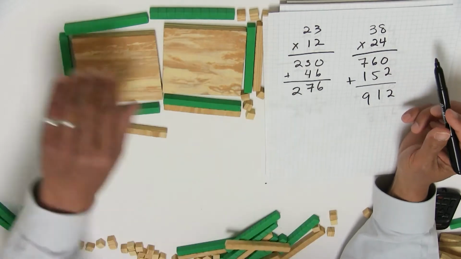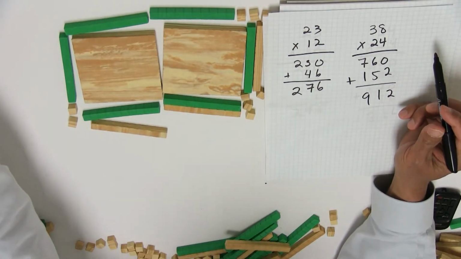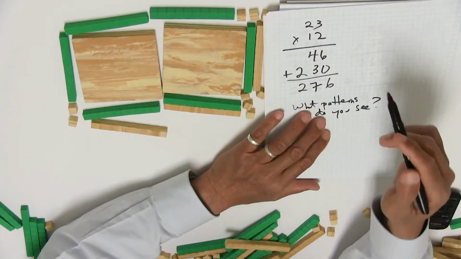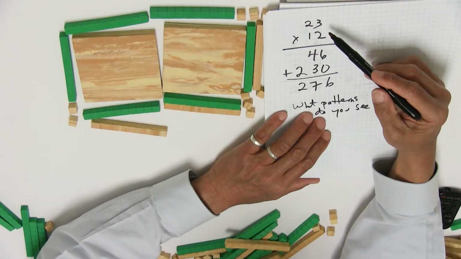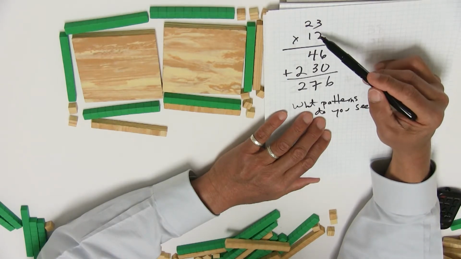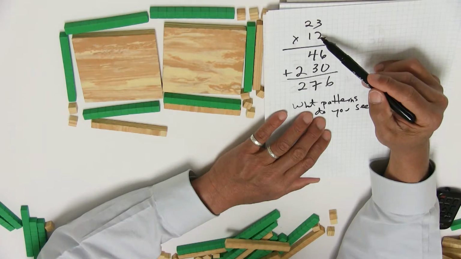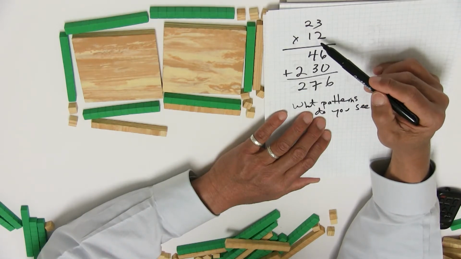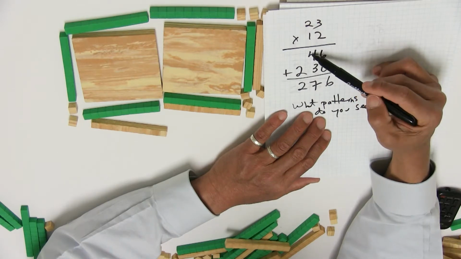So the whole purpose is for a child to tell me the step-by-step process of what they do. Another child might come up to me and say, hey, I've got another way to do this. So, oh yeah, what do you do? I said, well, I've got 23 times 12. First I multiply 3 times 2, which is 6. 2 times 2 is 4. It's 46 because 23 times 2 is 46. And that 2 is a 10, so that's got to be a 40.